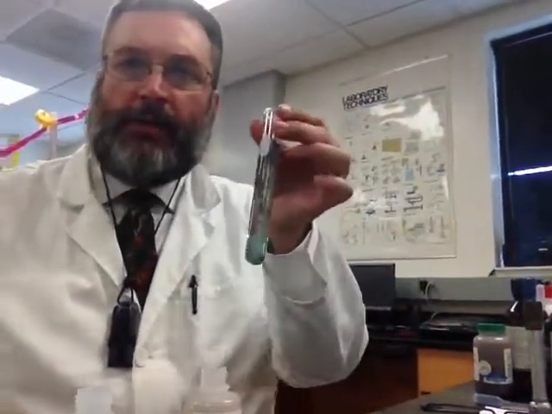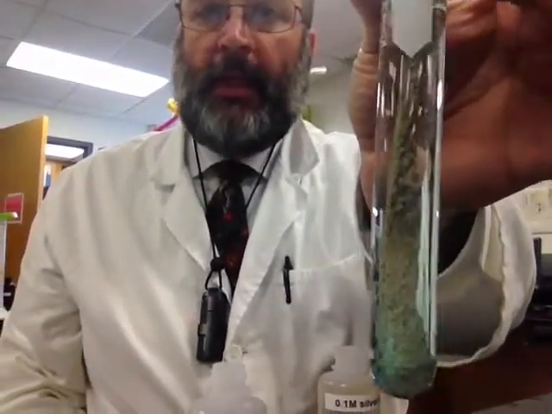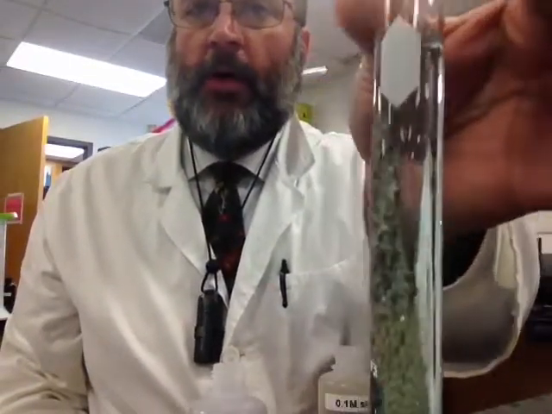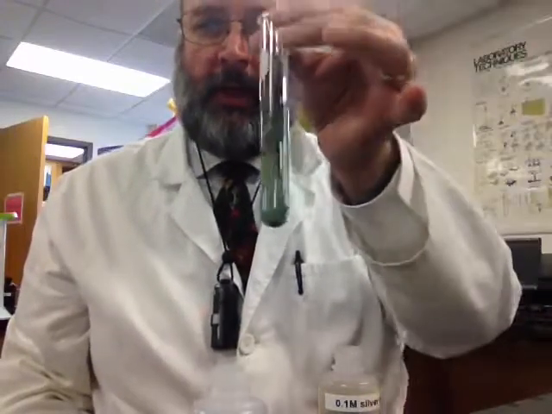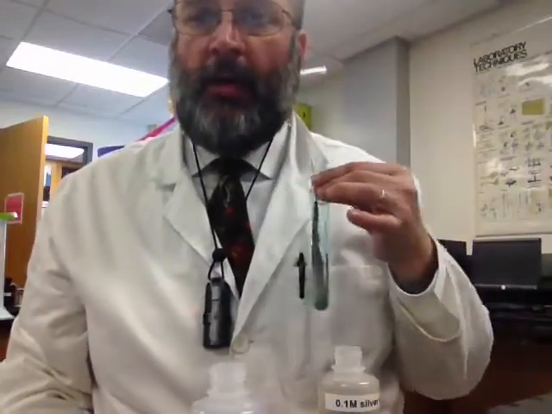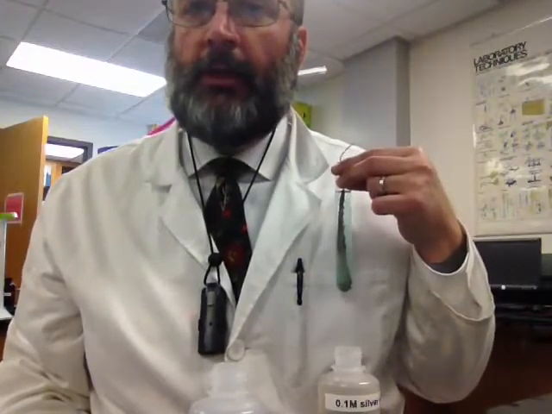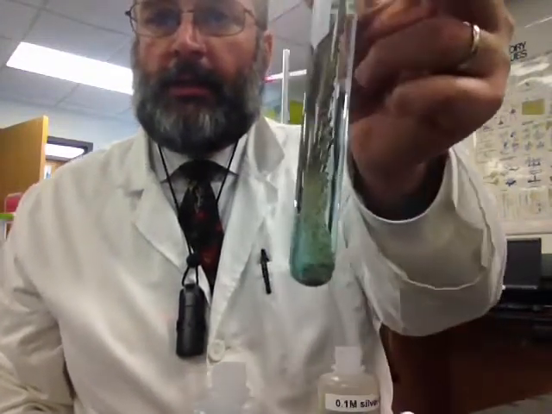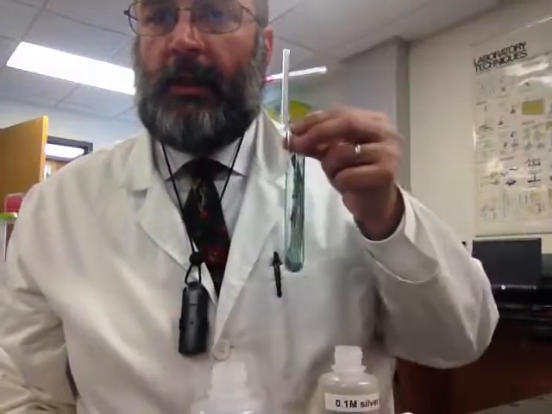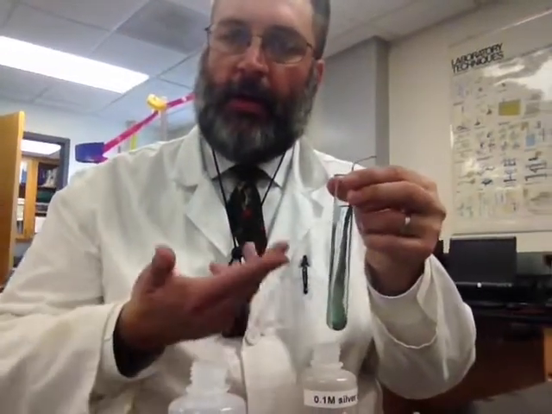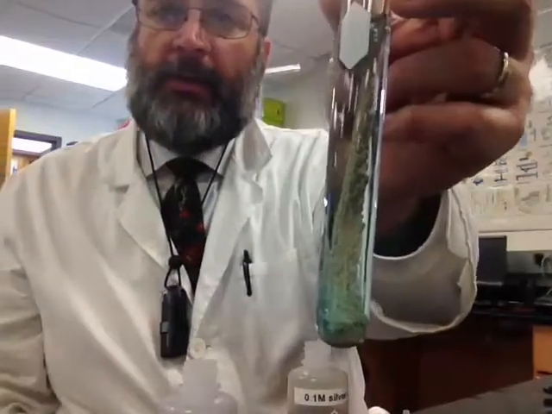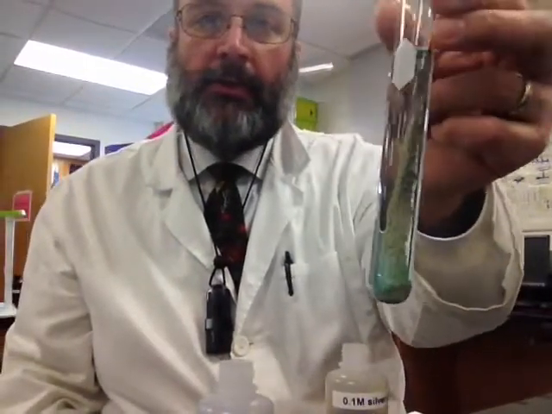So here's one I did yesterday. Okay? You see, the copper wire is now coated with this grayish stuff. And if you look carefully, look at the color next to my white lab coat. Look at the color of the solution. It's not colorless anymore, is it? It's got kind of a bluish cast to it. Well, that tells you something about what's going on in this tube. So this is what that other tube is going to look like in, well, in a day or so. Okay?